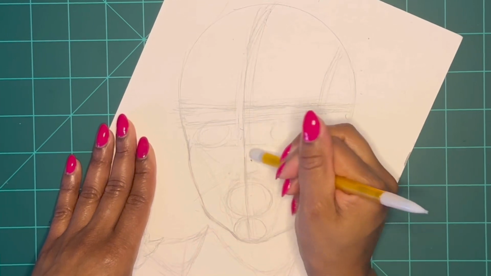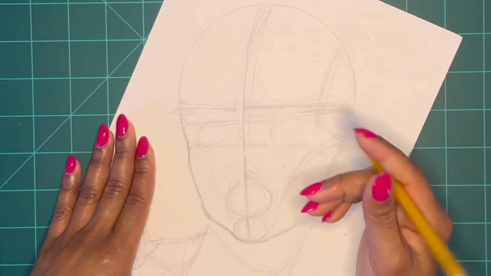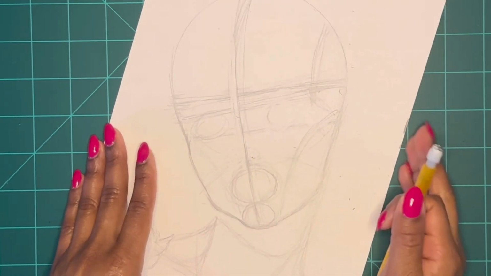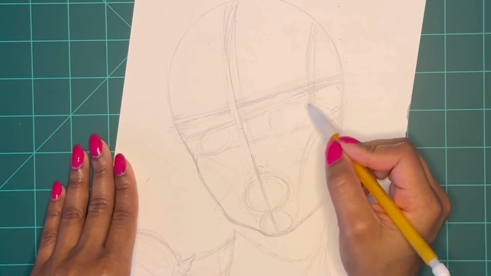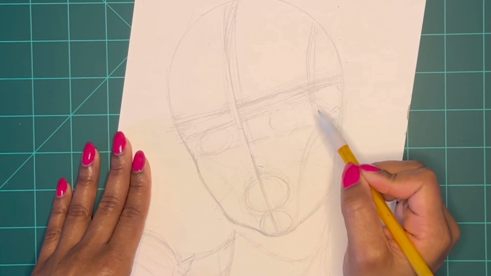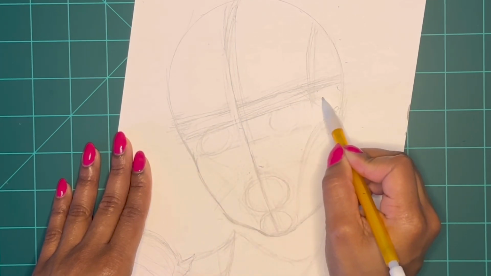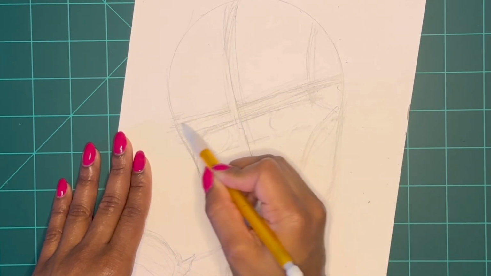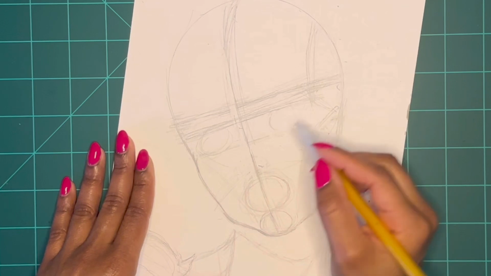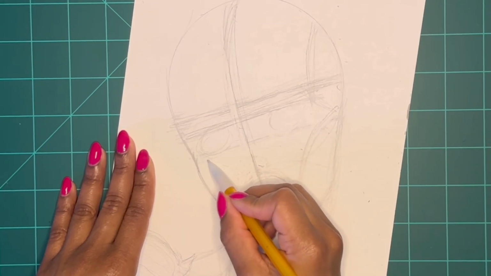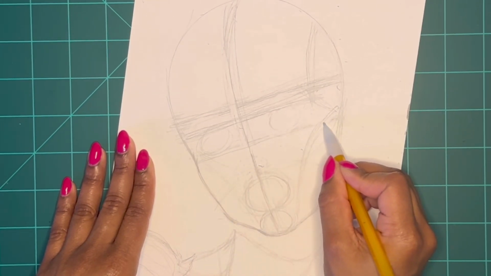And I don't usually draw this hard on surfaces, but I guess we'll see. Okay, eyebrows are here, and then yes, the eyes are perfectly right here.